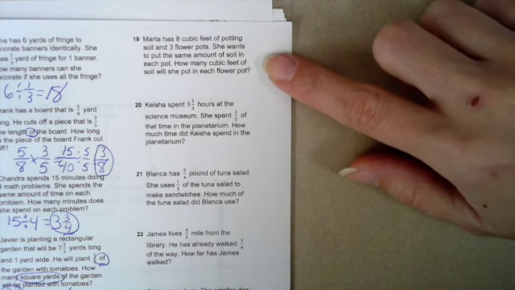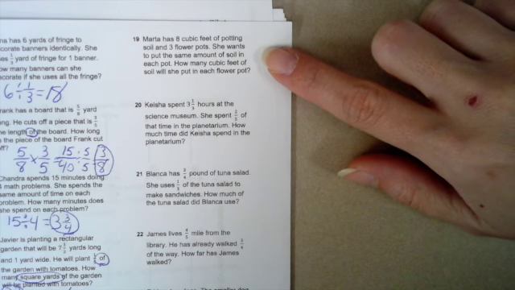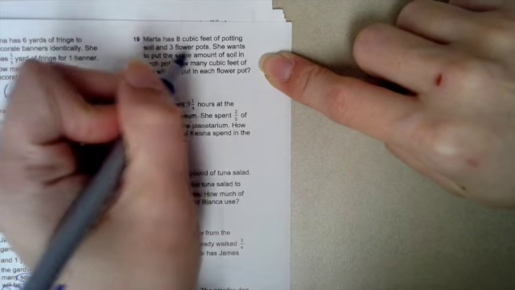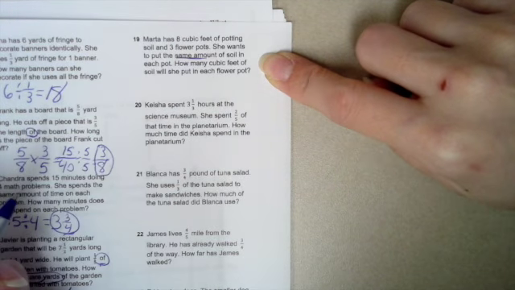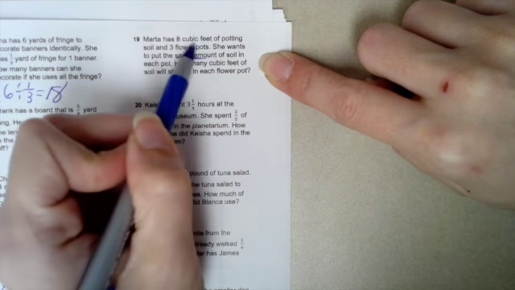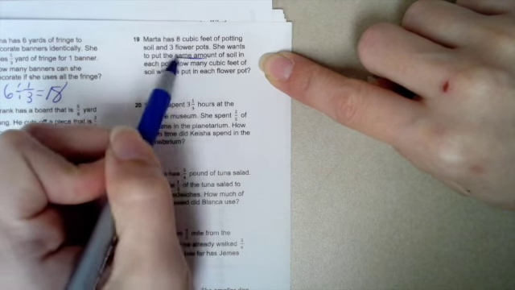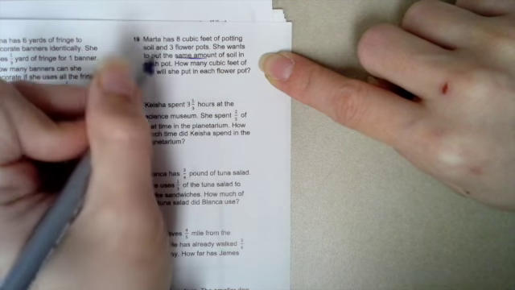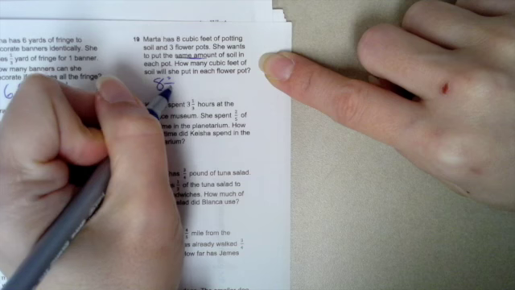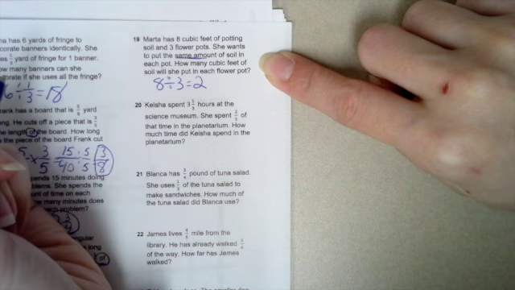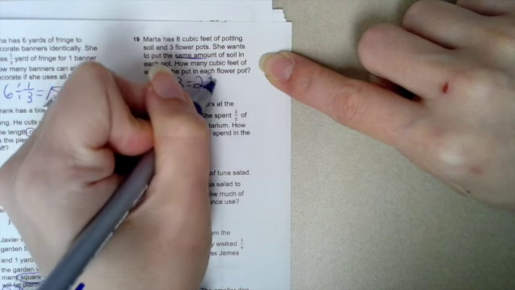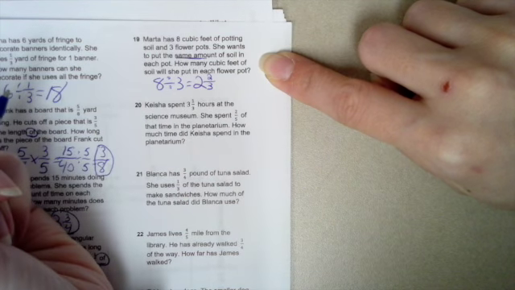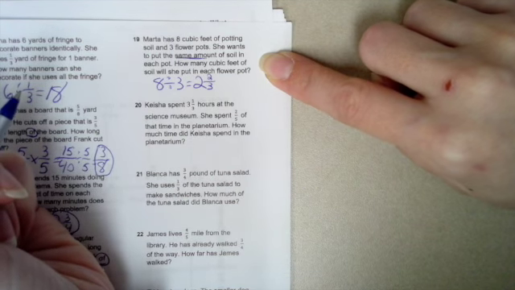So Marla has 8 cubic feet of potting soil and 3 flower pots. She wants to put the same amount of soil in each pot. How many cubic feet of soil will she put in each pot? So we're taking the potting soil and we're splitting it in the same amounts to put into 3 pots. So that's division. 8 divided by 3, which is 2 remainder 2, so that is 2 2/3 cubic feet will be in each pot.